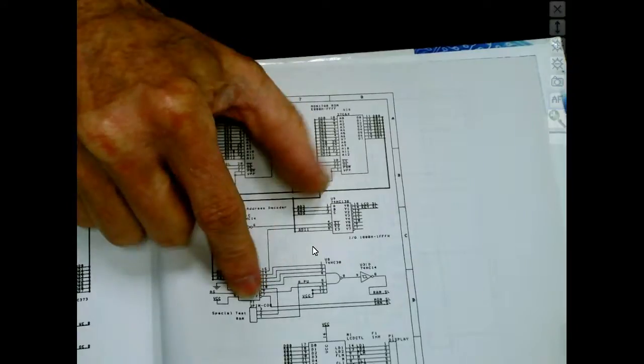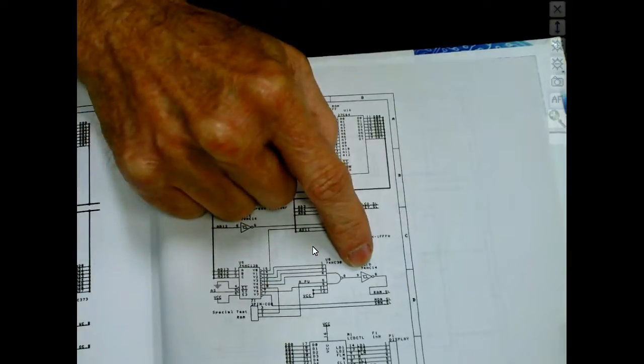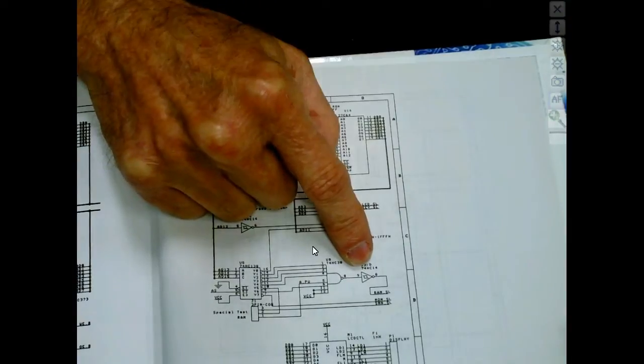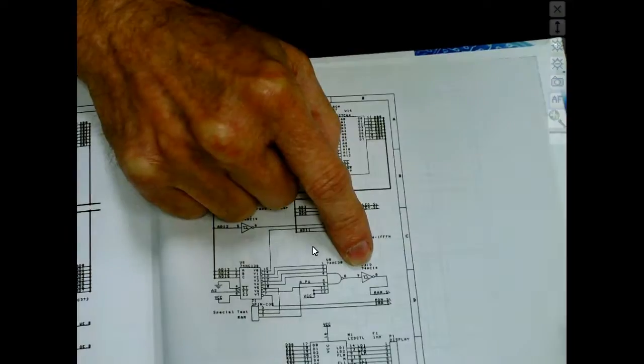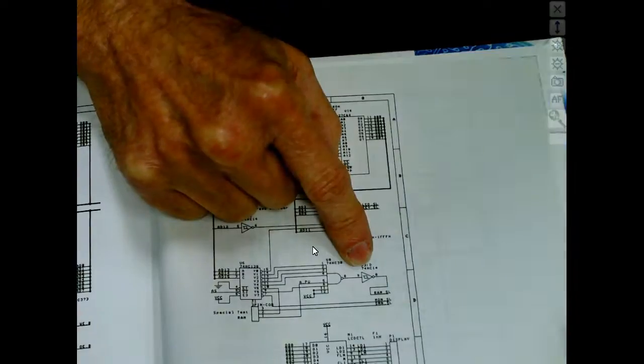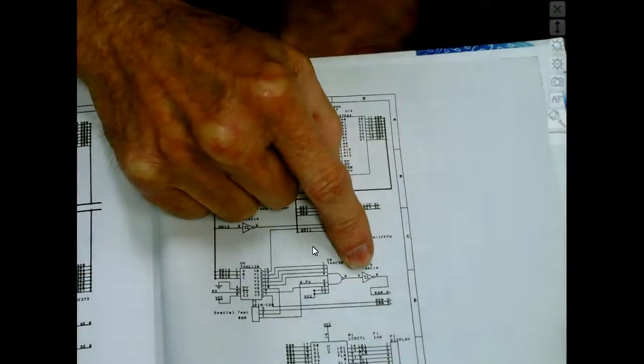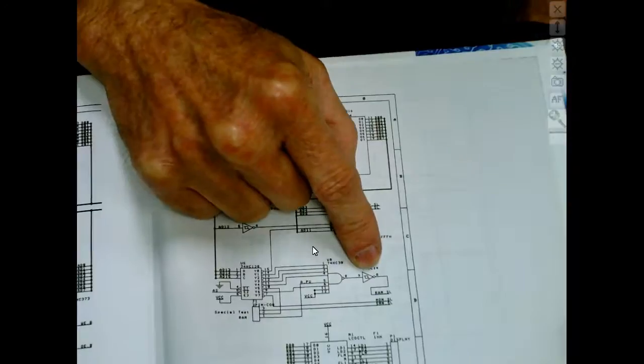By the way, see this guy right here, we'll talk about these later on. What did I say? 939. Y'all have to understand, my book is upside down. My book is upside down. This gate right here, we'll talk about later on.